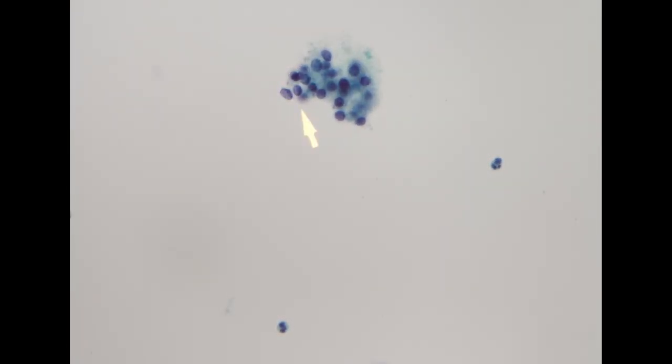So the differential diagnosis of these would be adenomatous nodule from a multinodular goiter, or it can be a follicular neoplasm. So with low cellularity, but definite microfollicular growth pattern, we usually would diagnose these as AUS, atypia of undetermined significance, and we would address that we see architectural atypia.